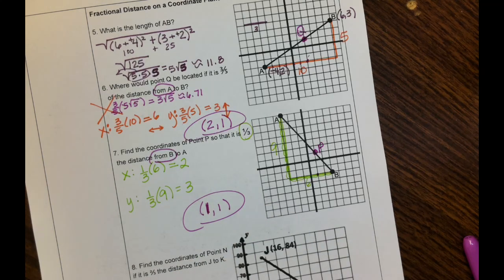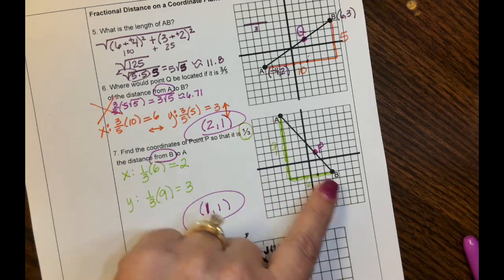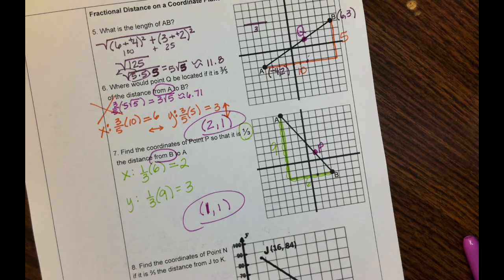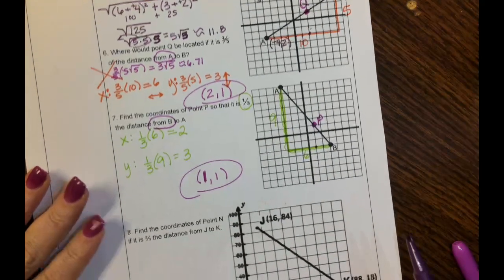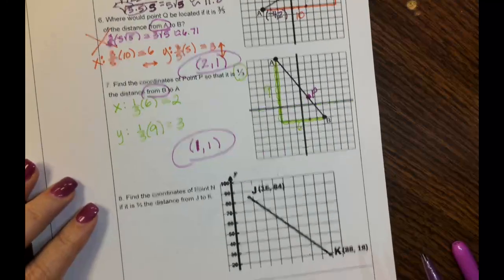Again, you can't count along the diagonal, so finding the length of that line on the diagonal doesn't help, because you can't then count to see what 1/3 of that distance is. Even if you could calculate it, you can't locate it and tell me where it lives. And that's what I want, is where, not how far.